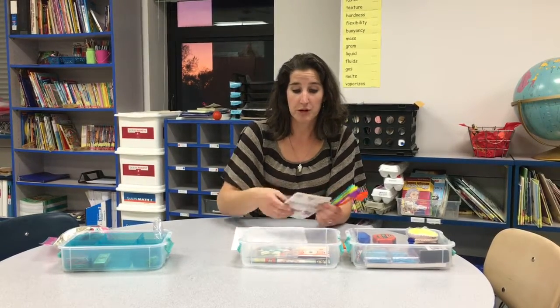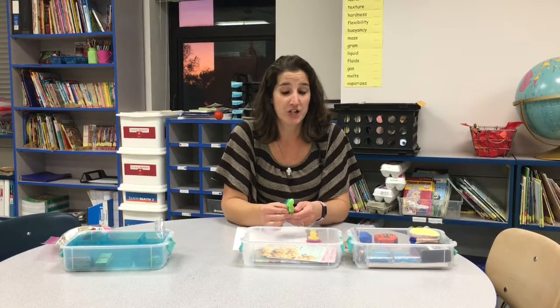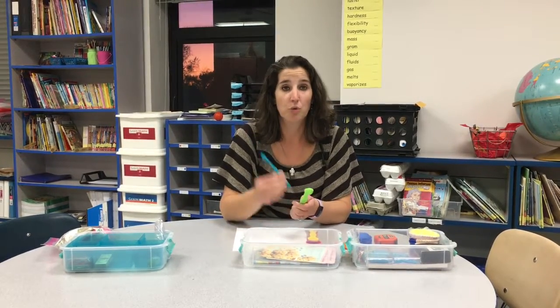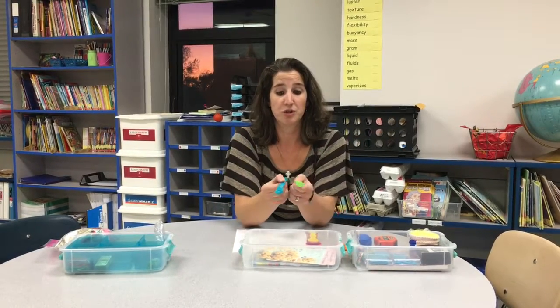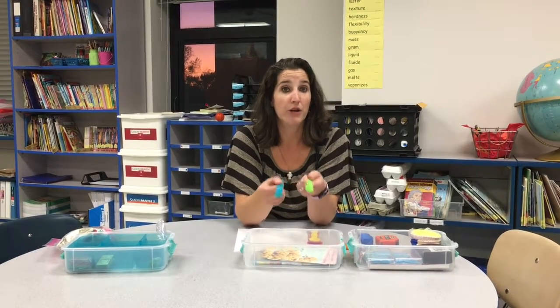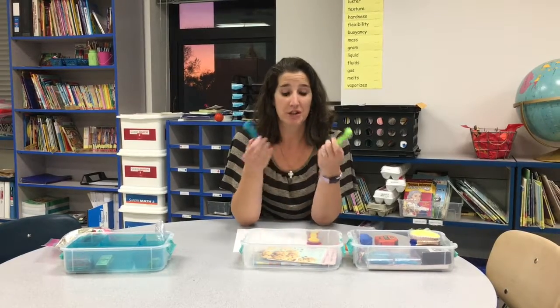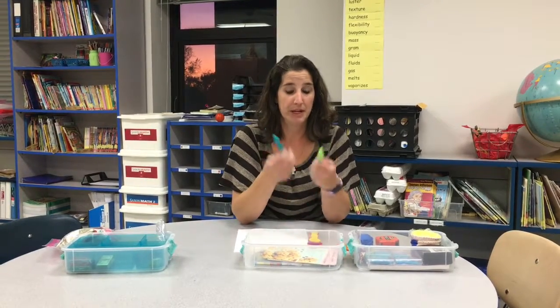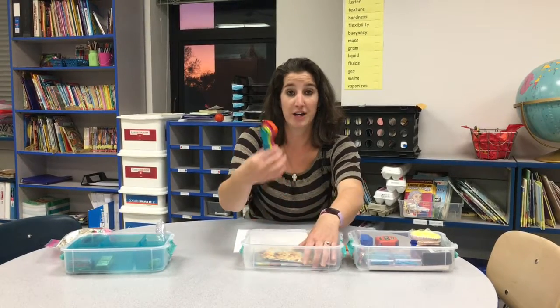Without the recipe cards, we could also use the measuring spoons just to look at fractions. And for example, I have a 1/4 teaspoon here and a 1/2 teaspoon here, and I could show the students that and ask them which one is a bigger amount. Is 1/4 more or is 1/2 more? And so just using the language of fractions and being able to see the fractions in use.